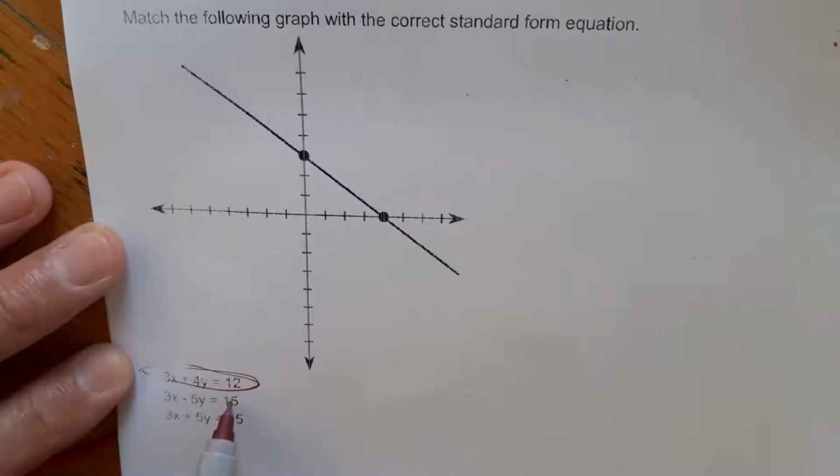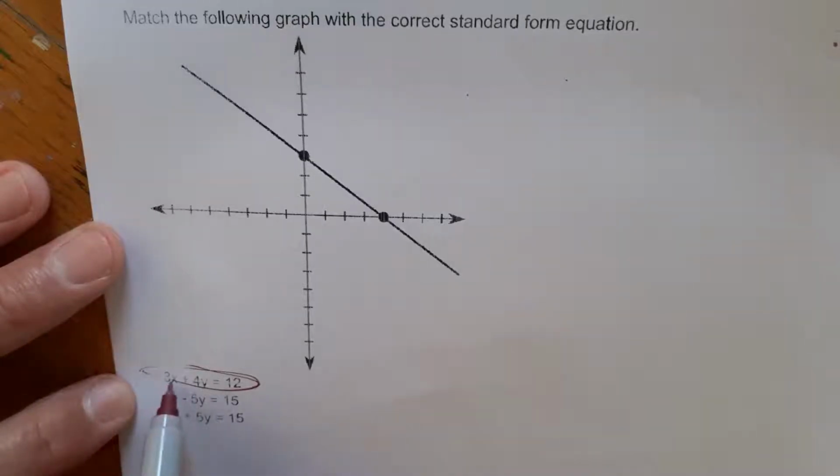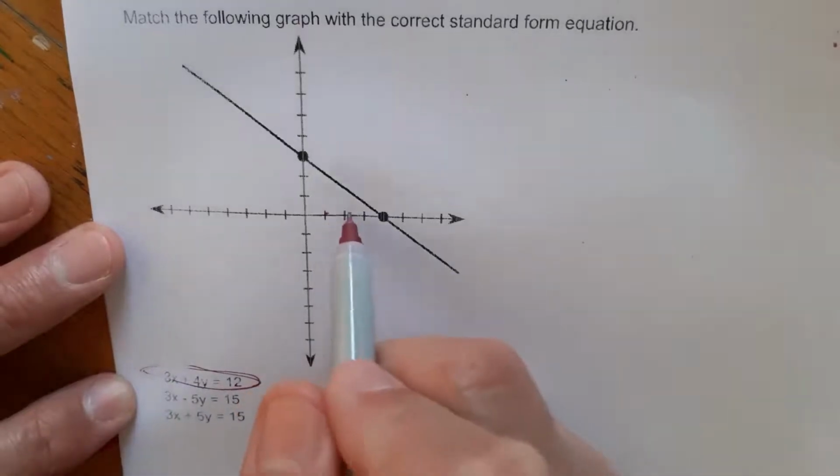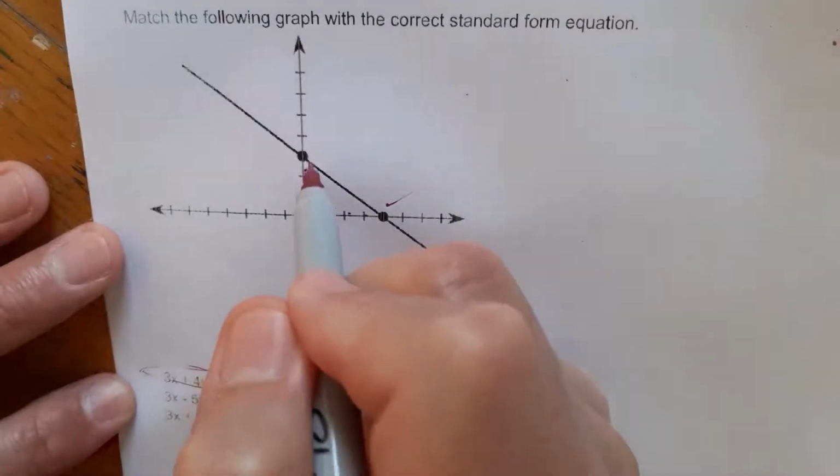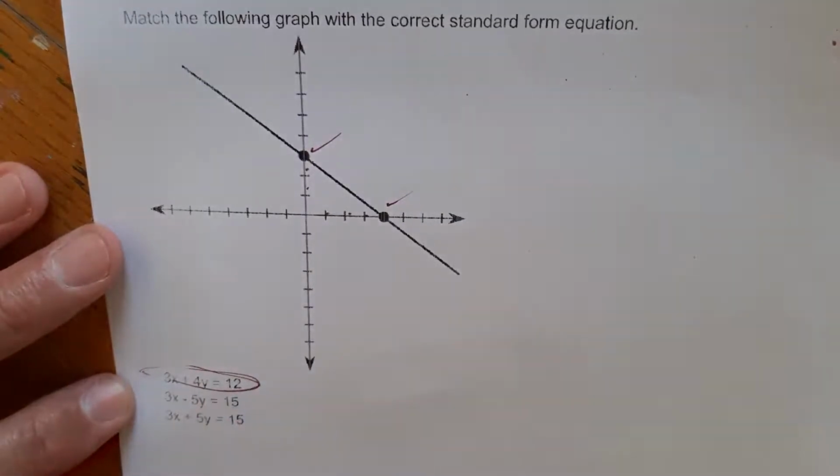3 divided by 15 is 5, that's out. All right, so we're just quickly going through. The x-intercept is c over a, right? 12 divided by 3 is 4, and that matches here, 4. The y-intercept makes the x go to 0, so it's 12 over 4, which is 3. 1, 2, 3. Check. It's got to be this equation.